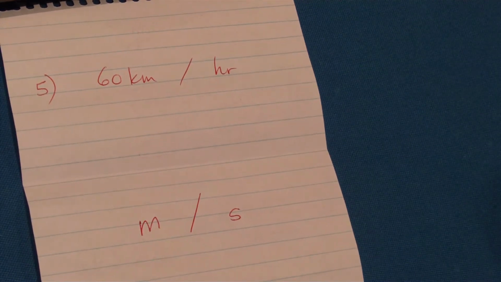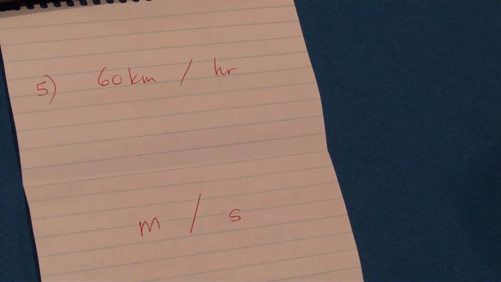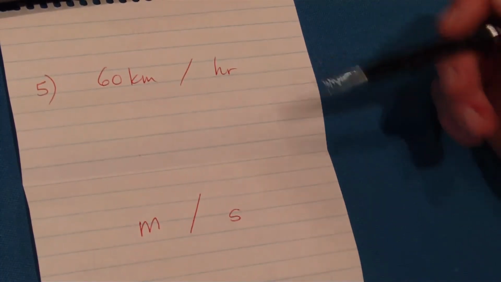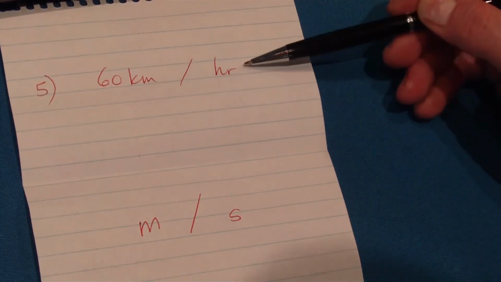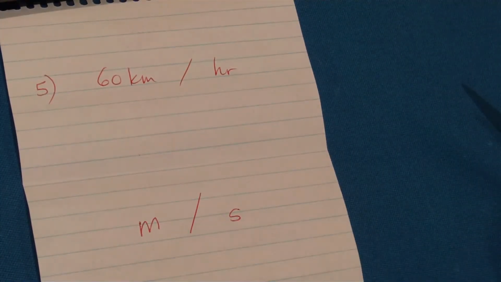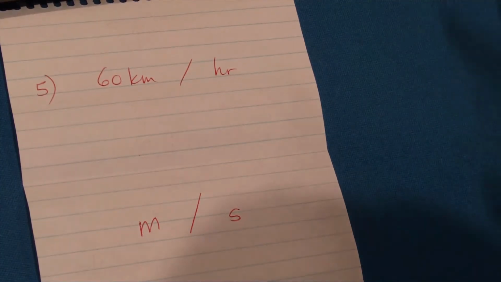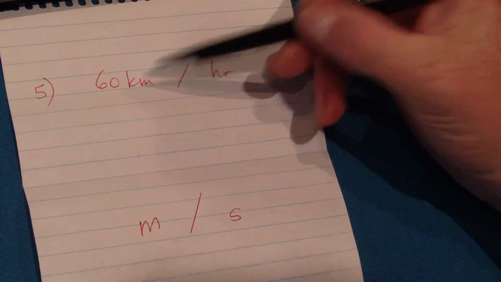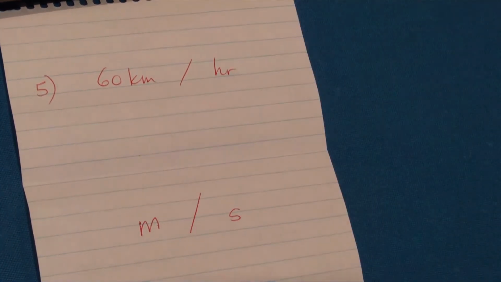It's actually a rate question. So they want you to convert 60 kilometers per hour into meters per second. Alright, so if you're the kind of person that when they see these things they panic and they don't even know where to start, let me help you. Do you know where to start? This is in kilometers, this is in meters, so there's a hint.